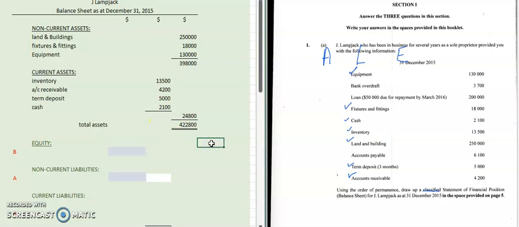So that total of the current assets is $24,800, and the total assets is $422,800. So now we've completed the assets. So now we want the equity and the liabilities, right? Because we're using permanence, the equity will be first.